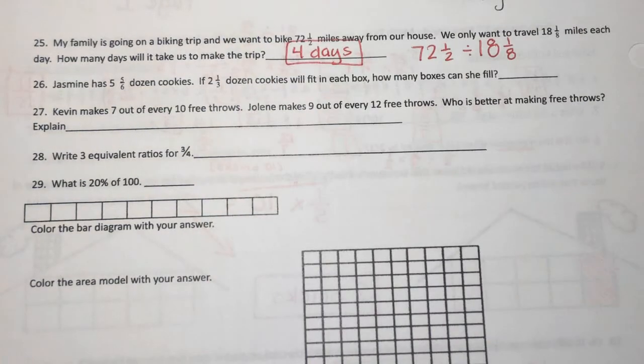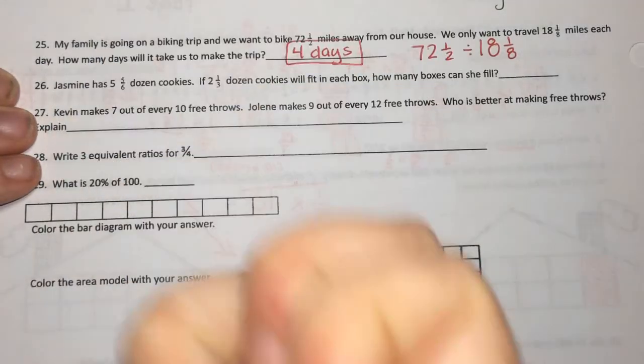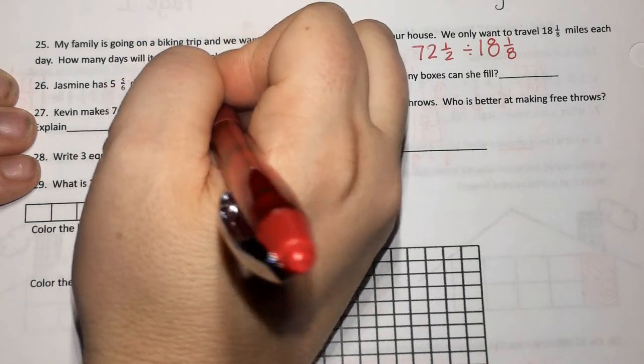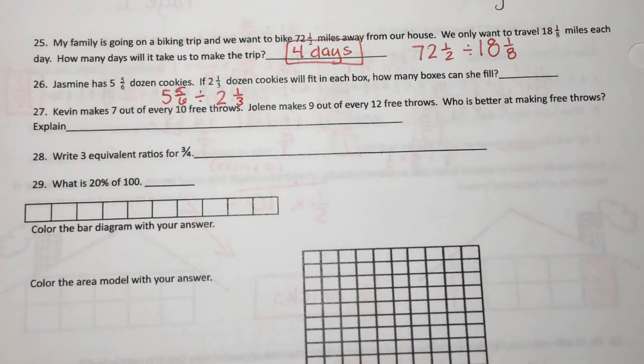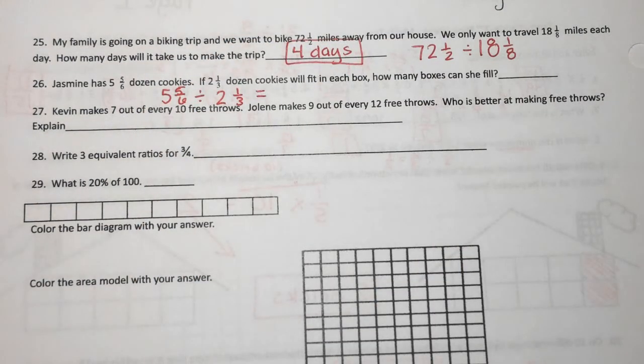All right, what about the next one? Jasmine has 5 and 5/6 dozen cookies. If 2 and 1/3 dozen cookies fit in each box, how many boxes can she fill? What operation are we doing here, Brittany? Division. I'm going to take that 5 and 5/6, and I'm going to split it up. I'm dividing it into 2 and 1/3 for each box. What do I get when I divide that?